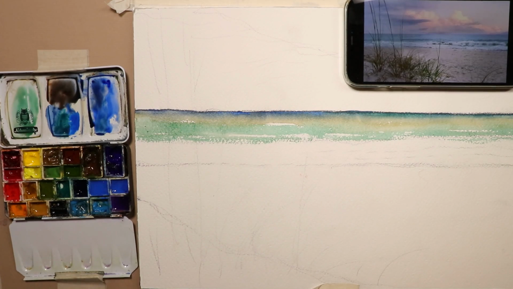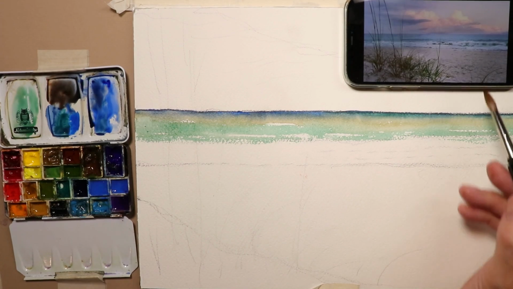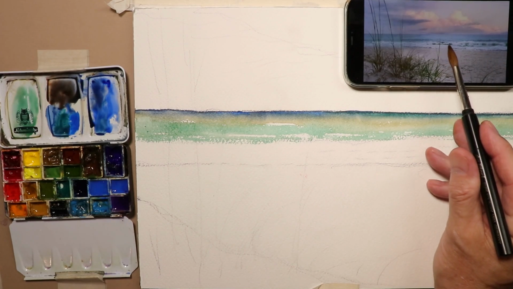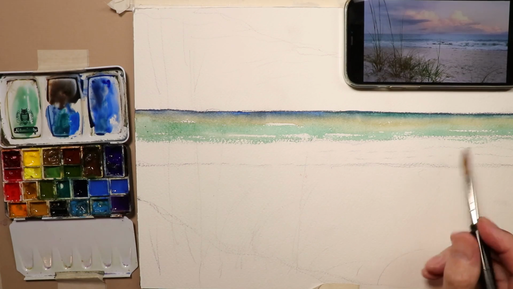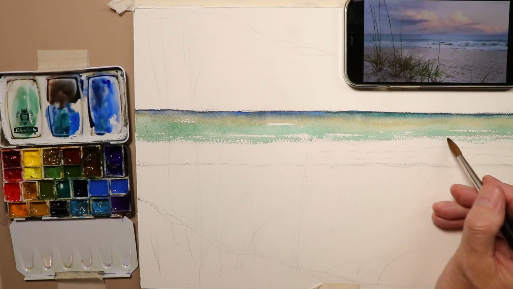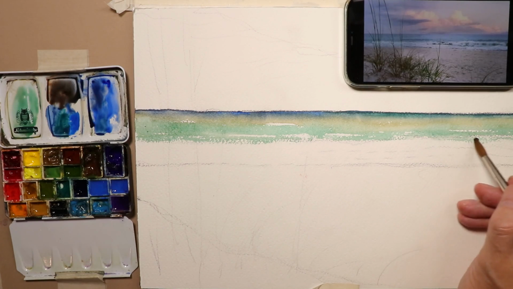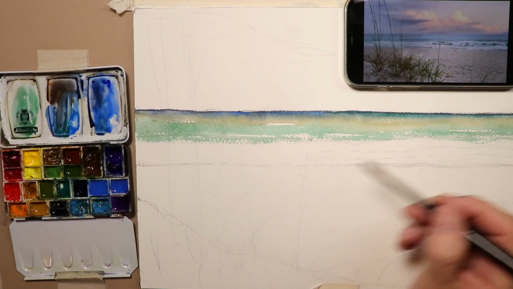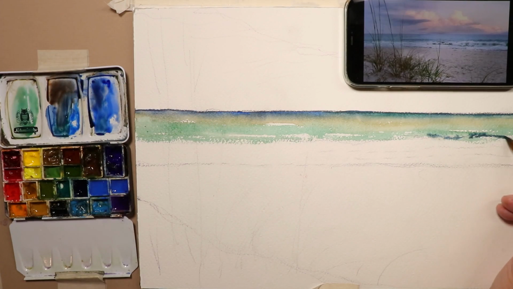And then also too, we're going to do some darker paint underneath the waves here. We're going to see a little bit of that darker wave action up here.